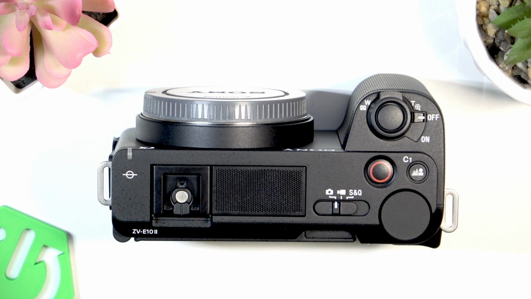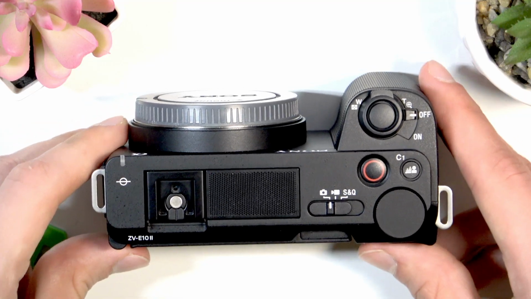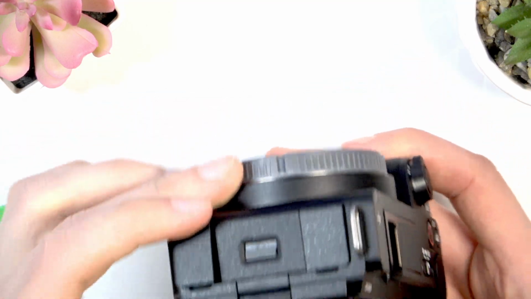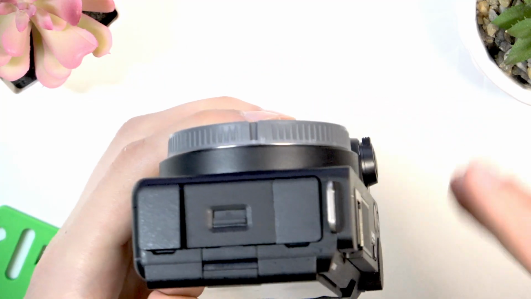If you're planning to just reset your settings, then you can go straight ahead to the menu. Now, if you want to perform a full factory reset, it will also affect your camera's memory. So I recommend first removing the external SD cards you may have inserted into your camera.